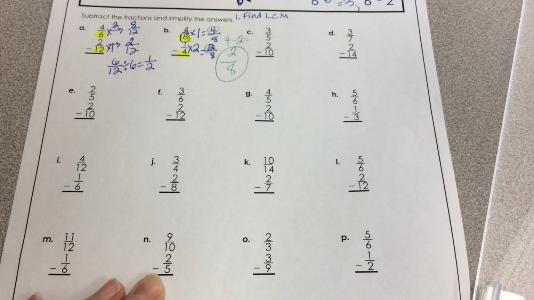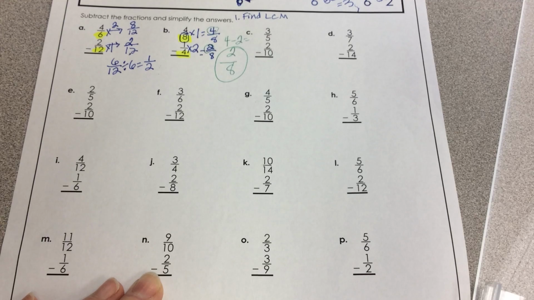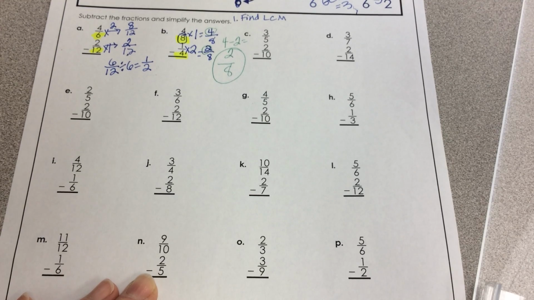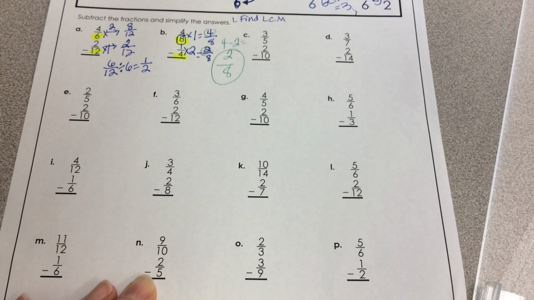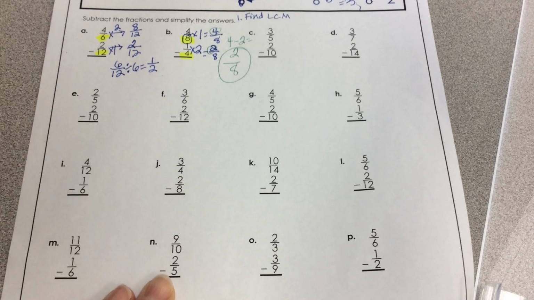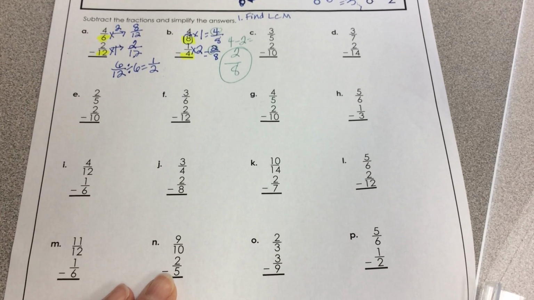Now, I did give you the opportunity to simplify if you wanted to go that extra step. And I will be happy to go over that with you at school, but I'm not going to do it on this video because I don't want to confuse the necessary basic steps that you need in order to do well on the quiz tomorrow.